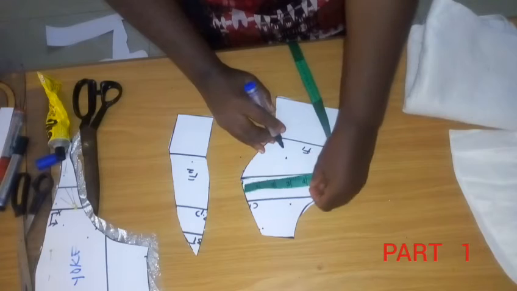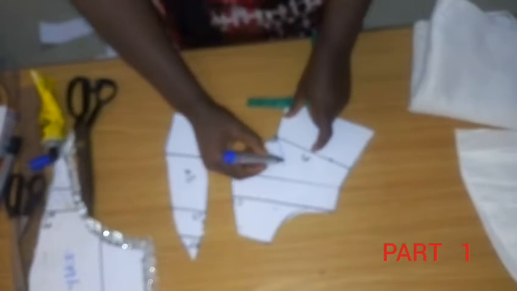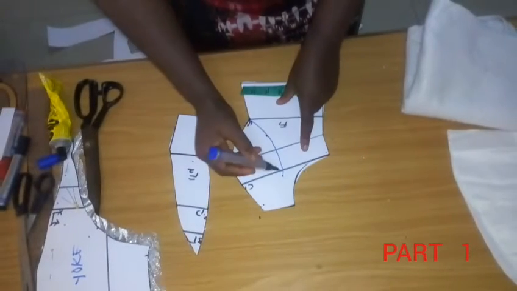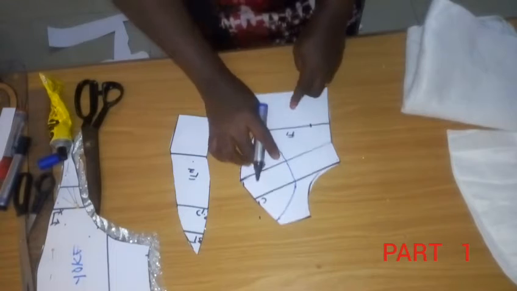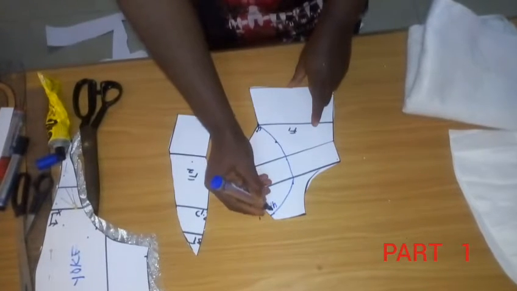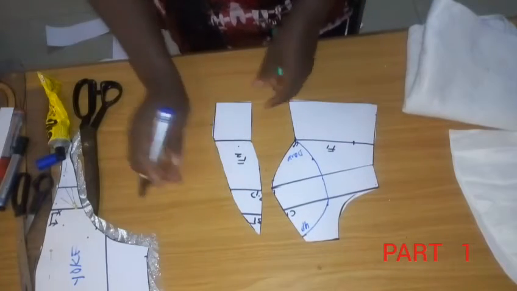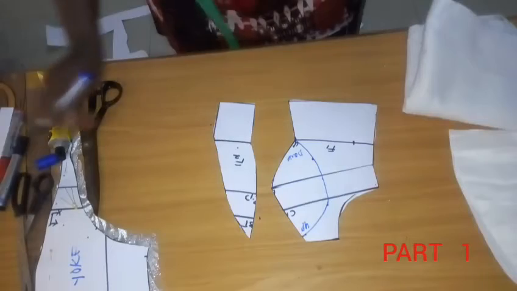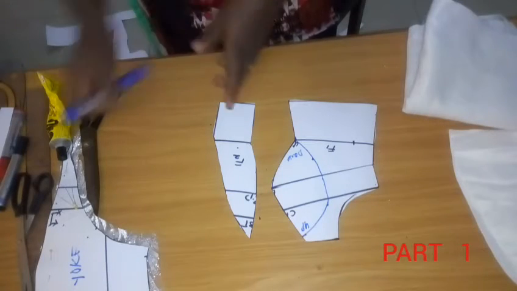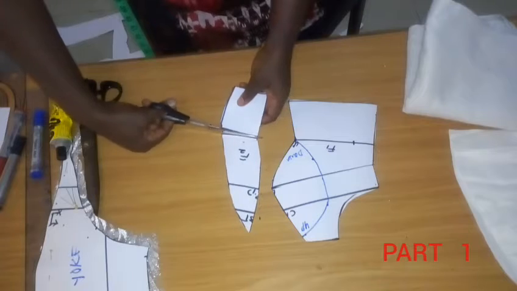You can see the dotted lines which we rotated. So from the under bust, I'm going to follow the dotted lines to wherever the dotted lines stop, and that is my padding. This is the up and this is the down. For this particular part, I'm going to cut everything I have here as my padding.